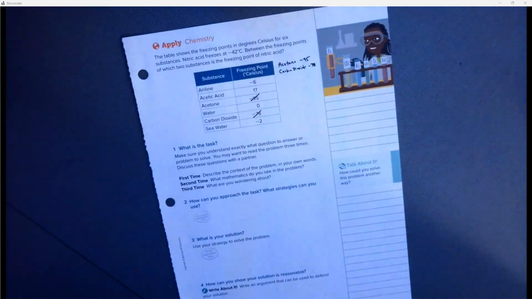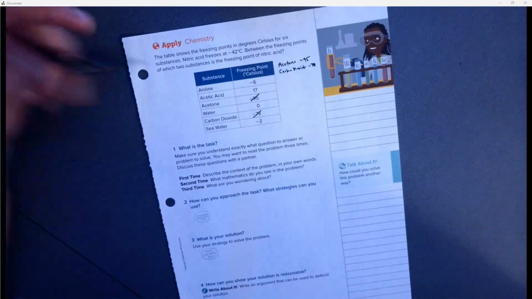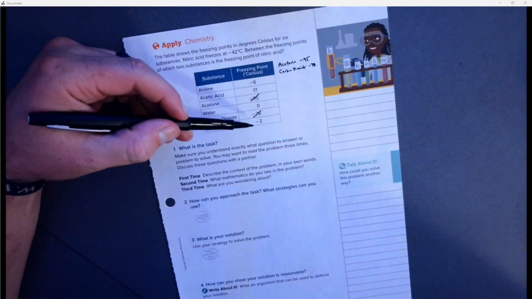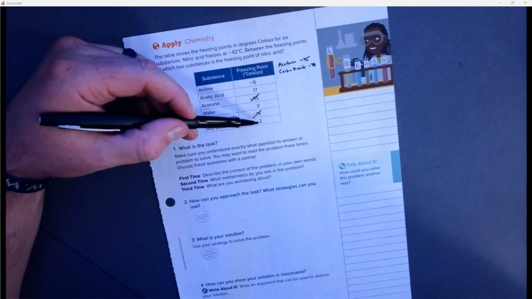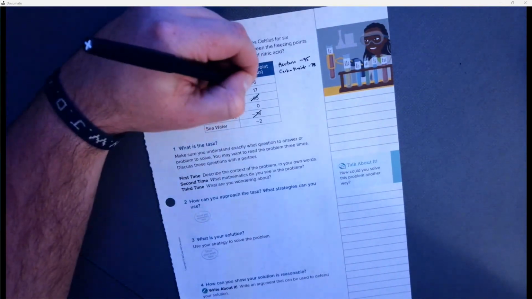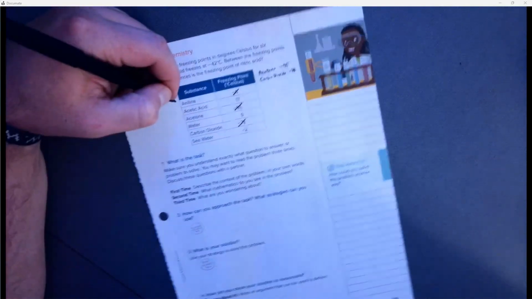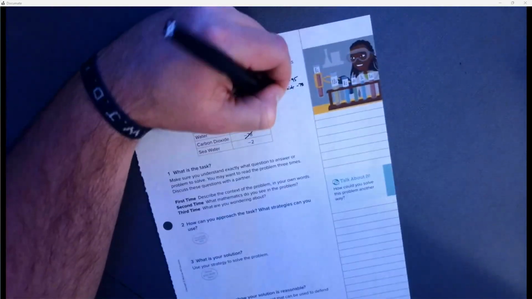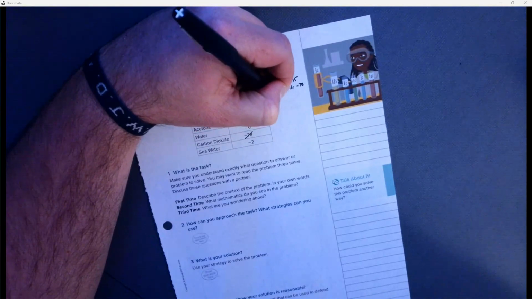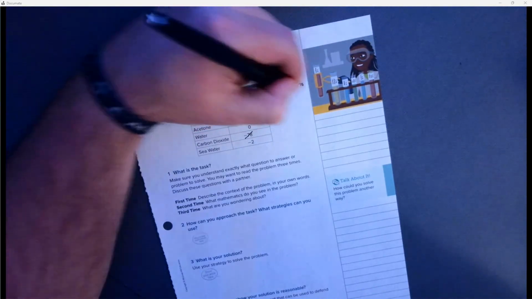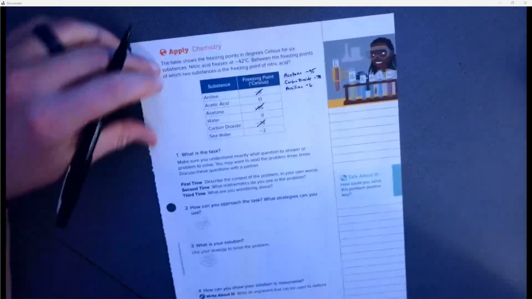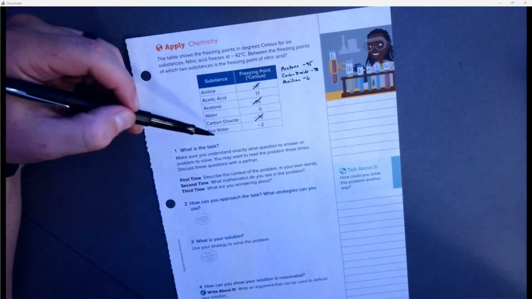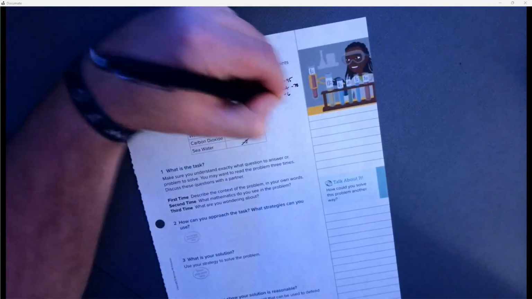And so I'm going to look at my next number with the highest magnitude that has a negative symbol. I have 2 negative numbers left. 6 is greater than 2, but it has a negative symbol, so I know it's a lesser value. So aniline is next with a negative 6 degrees Celsius freezing point. So that leaves me with seawater at negative 2 degrees Celsius.